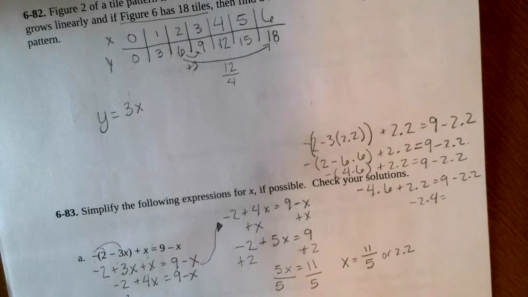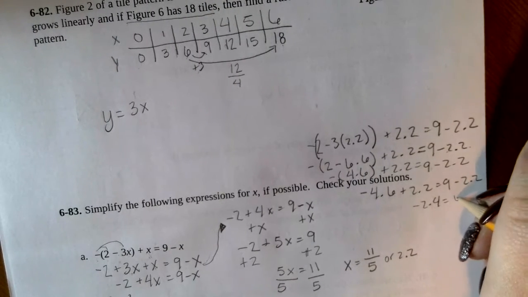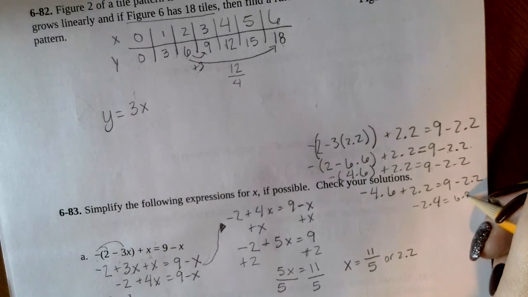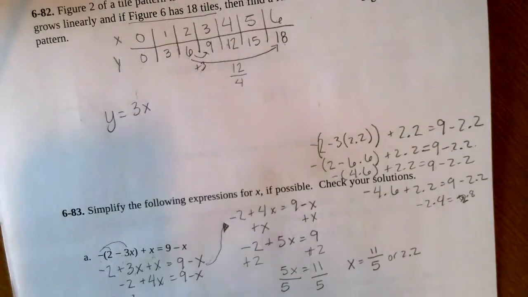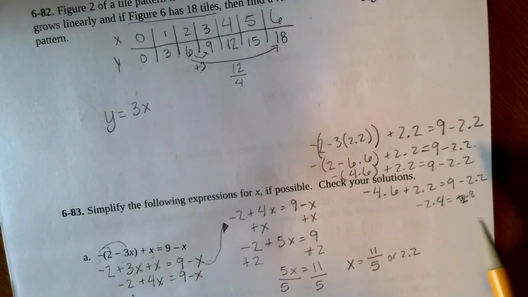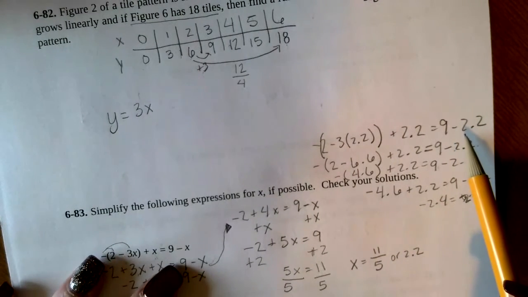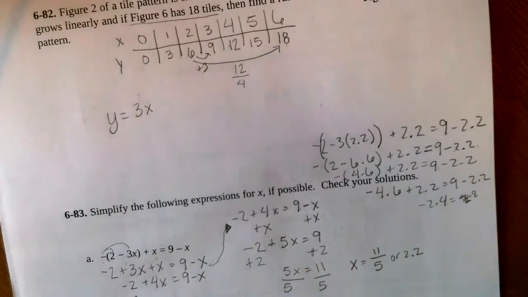And then subtracting on this other side. Oh, sorry. Yeah, 2.2. Okay. I'm trying to figure out where my math messed up here. Oh, okay, I'll have to go back and fix that part on my other sheet.